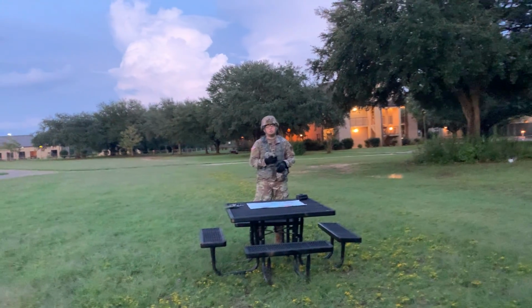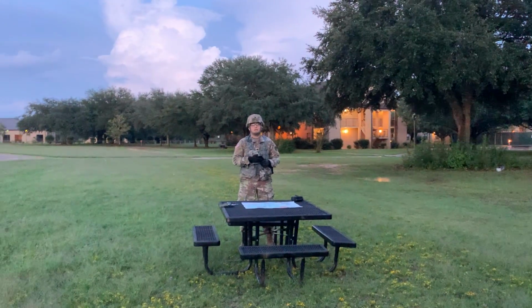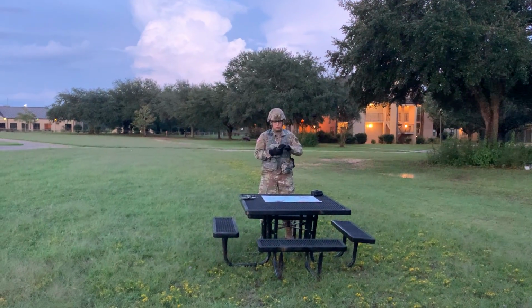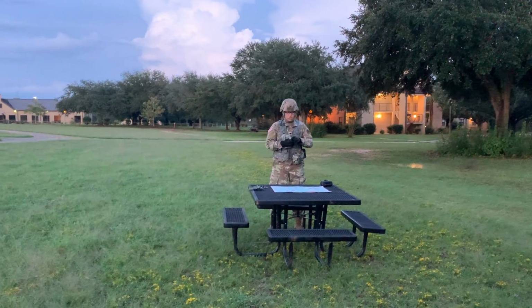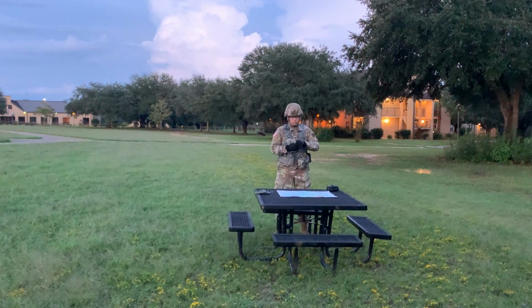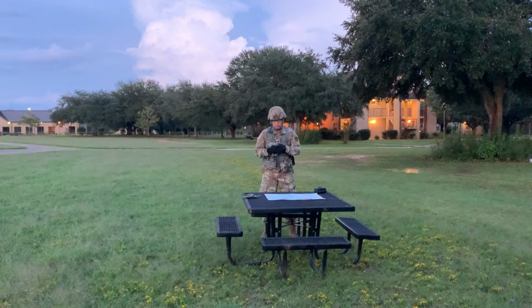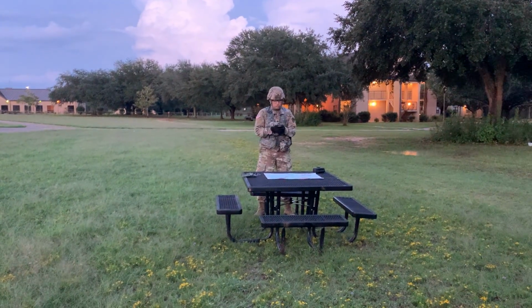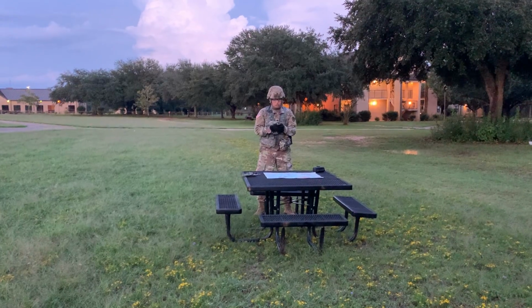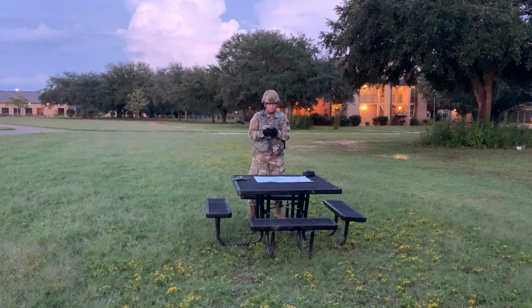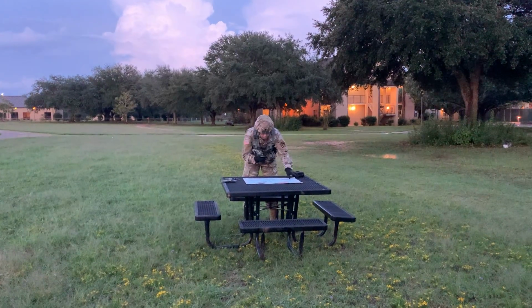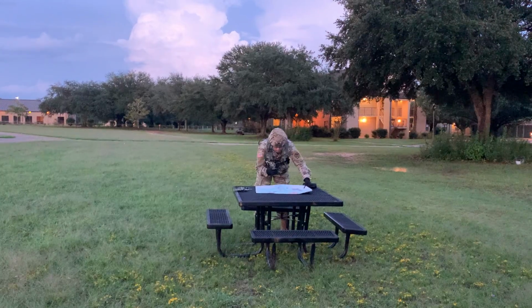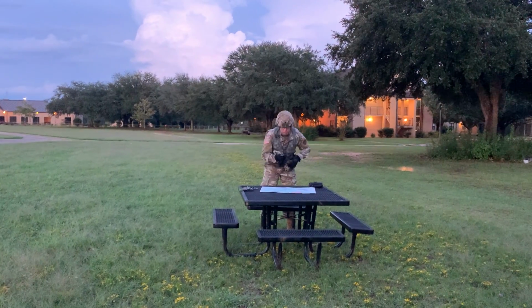For today's training, I will be using the center hold because I think it is easier and faster to find the unknown point. So before that, we're going to orient ourselves. So you're going to get it in the center hold. Point directly north and turn your map in the direction where your compass is pointing north.